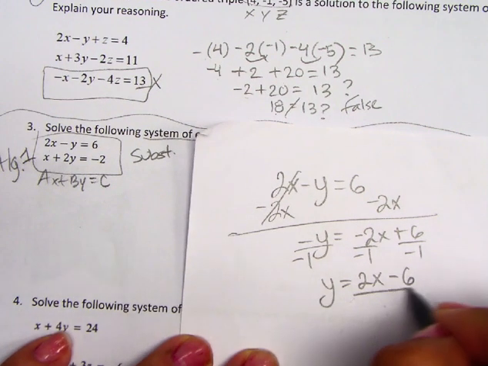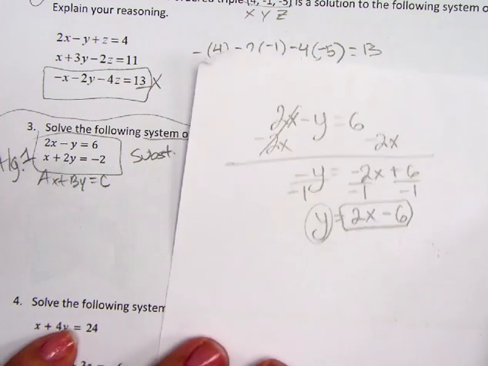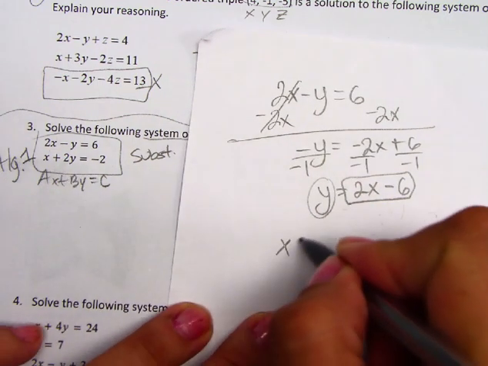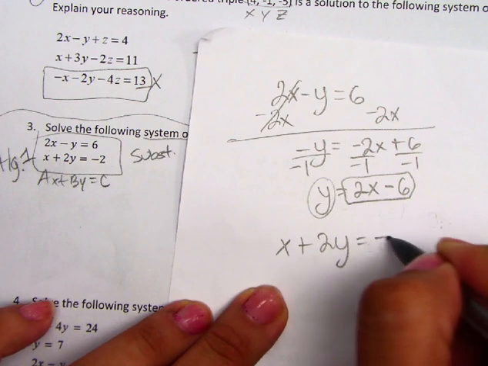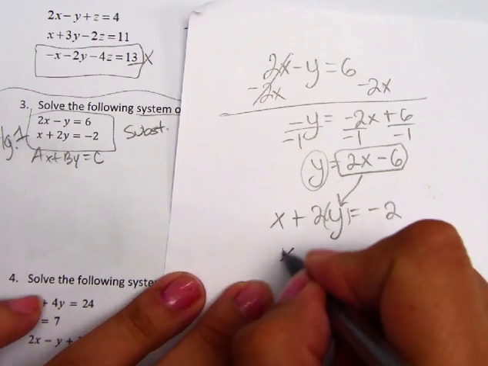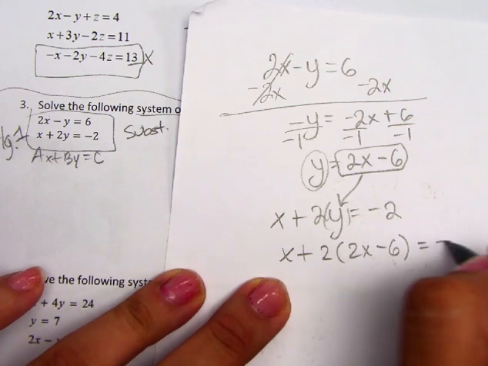So this ends up with an expression to substitute for the letter y into the other equation. So the other equation is x plus 2y equals negative 2, and this is going to go right here for the y. So x plus 2 times 2x minus 6 equals negative 2.